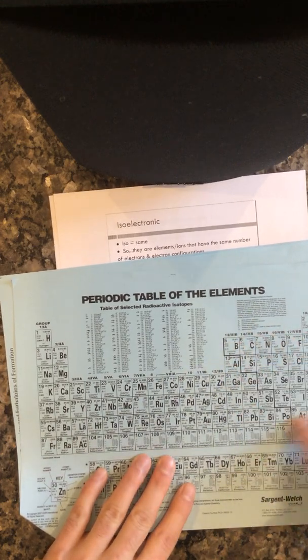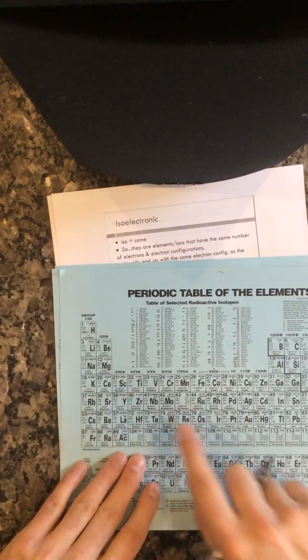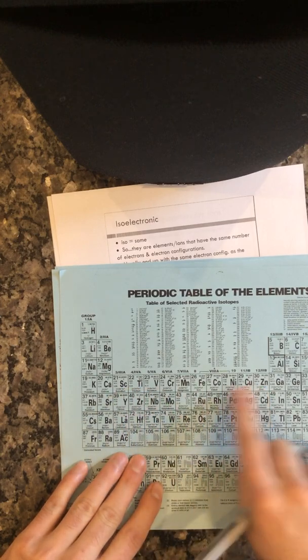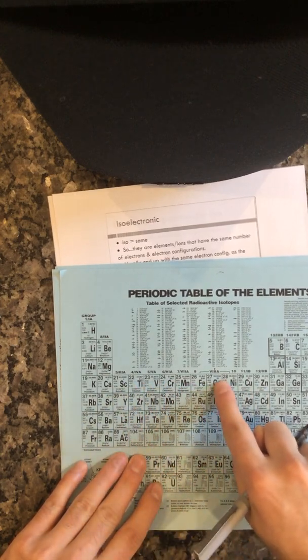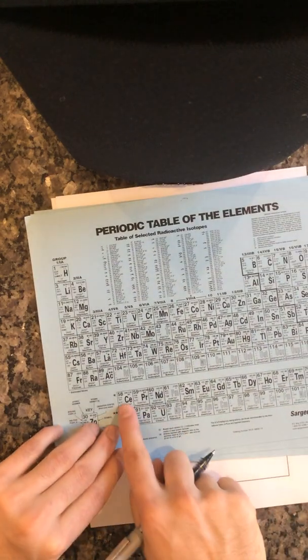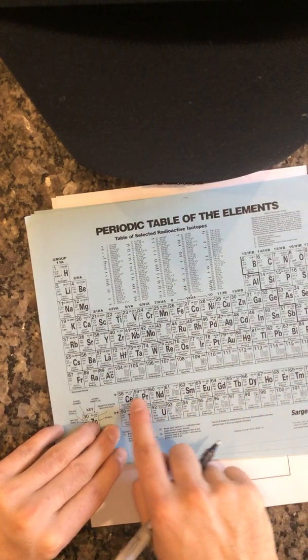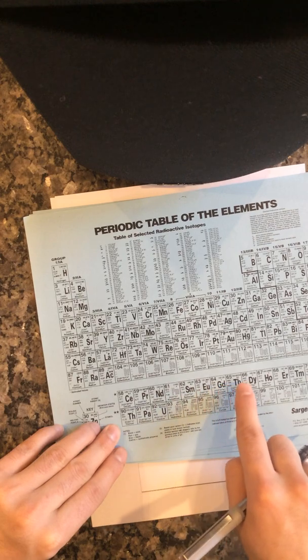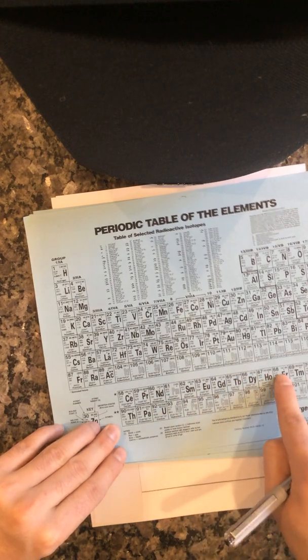These are all the P's here. What about the D's? The D's could have up to 10. 1, 2, 3, 4, 5, 6, 7, 8, 9, 10, which we saw in some previous examples. And then your F's, you have 14. 1, 2, 3, 4, 5, 6, 7, and then 8, 9, 10, 11, 12, 13, 14. So that's where these numbers came from originally.